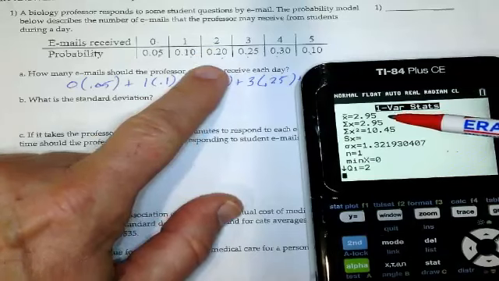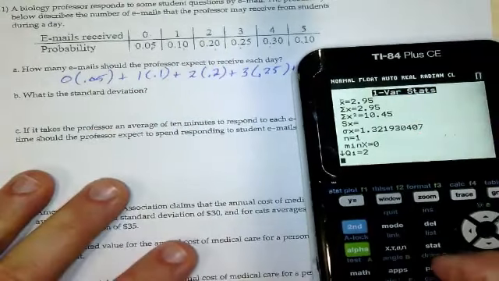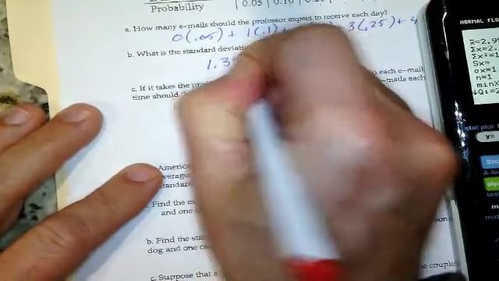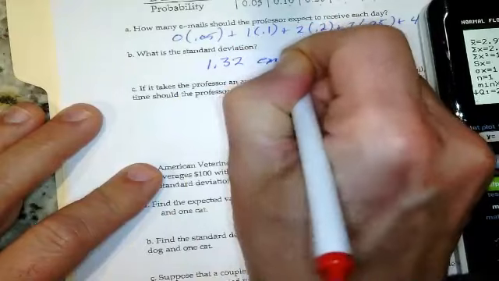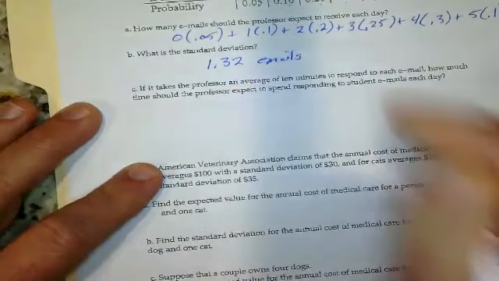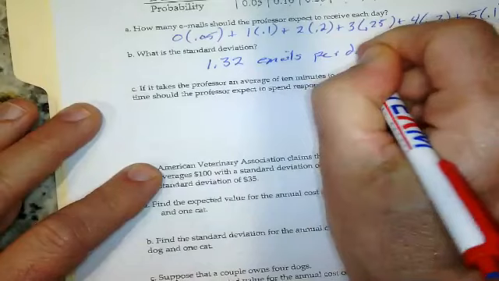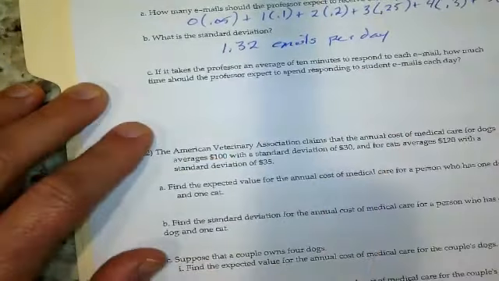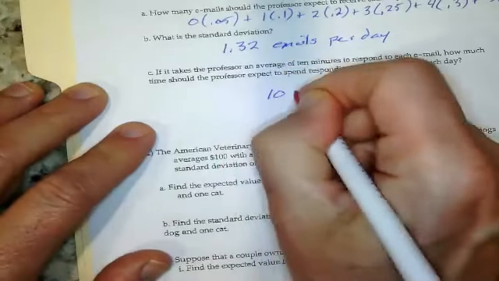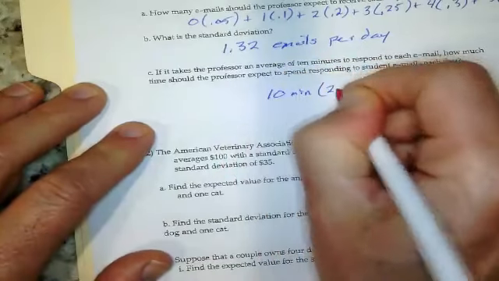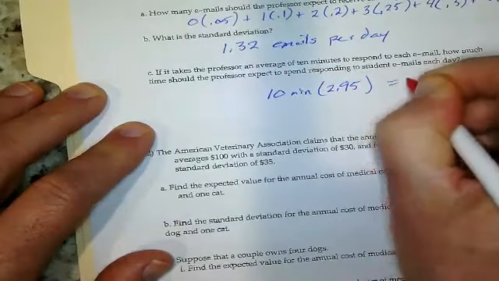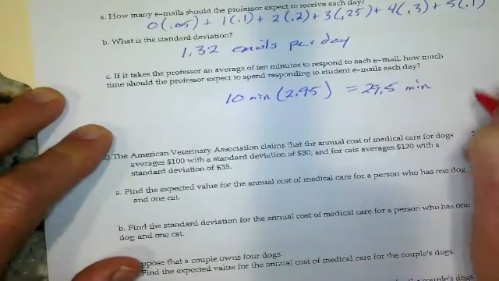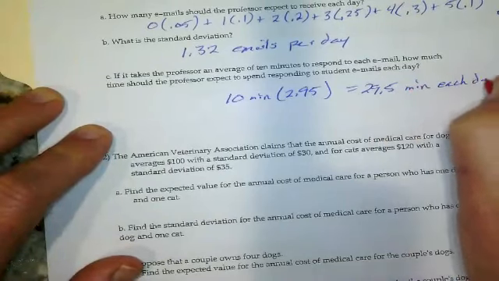Look, 2.95 emails, and my standard deviation is 1.32. So this is 1.32 emails per day. If it takes him 10 minutes to respond to each email, okay, 2.95, so 10 minutes for 2.95 emails each day, that's 29 and a half minutes each day responding to emails per day, whatever you want to say.